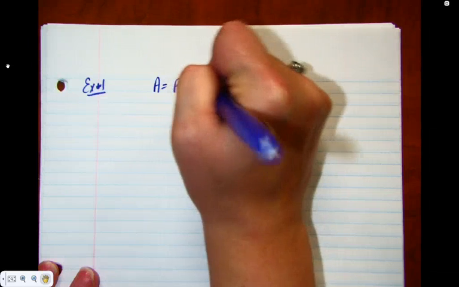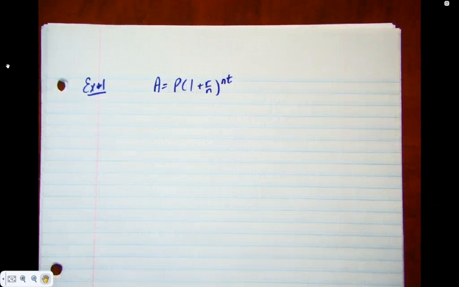Start with the formula. A equals P times 1 plus R divided by N to the exponent NT. Is this on your formula sheet, or do you need to know it? How can you find this information out? Let's look at the formula sheet and see if we can find it on there. And where is it? Upper right corner, I heard someone say.